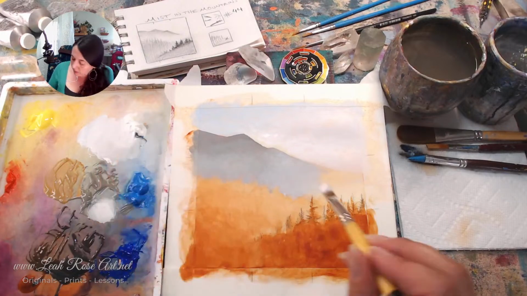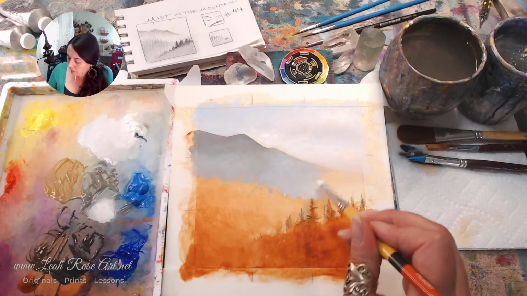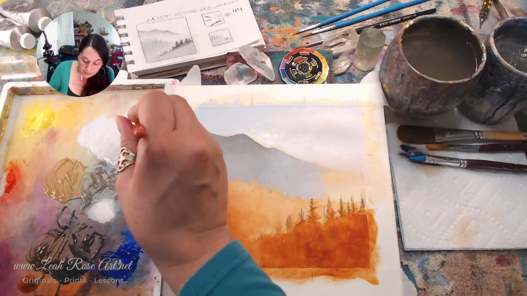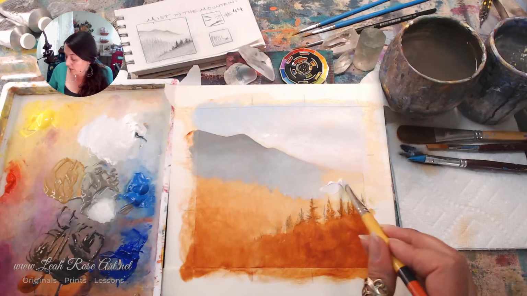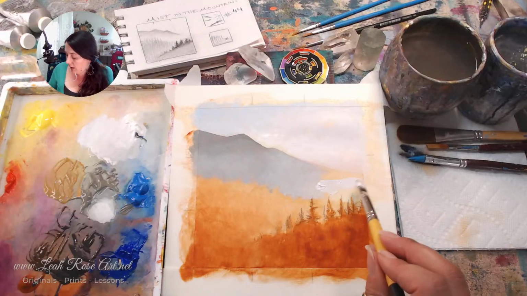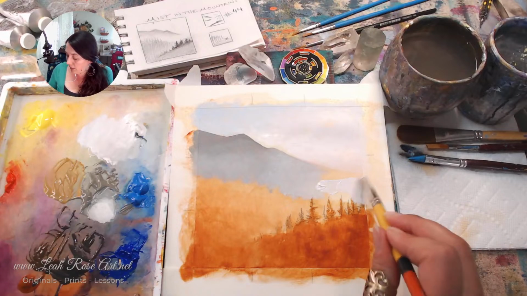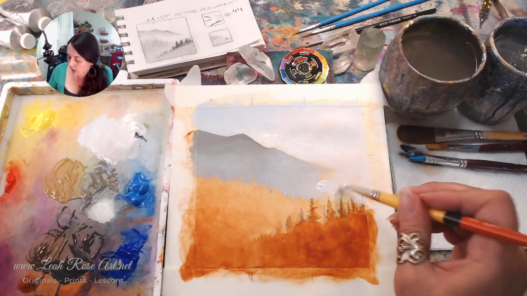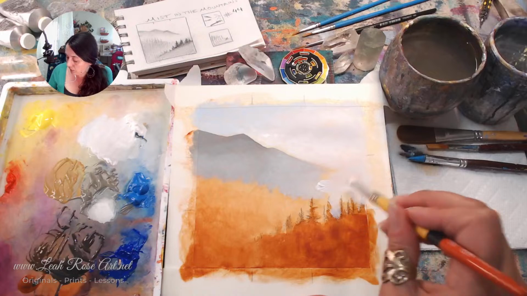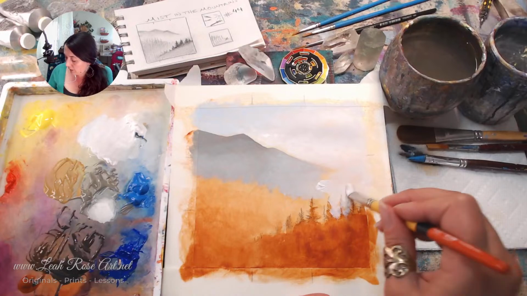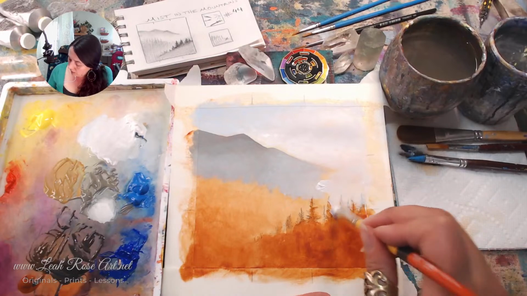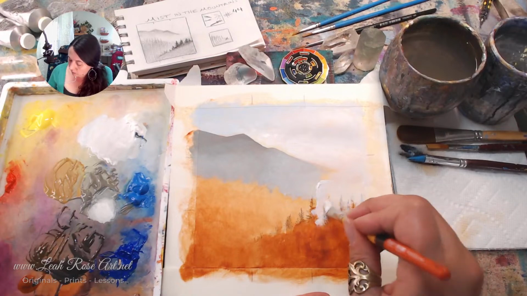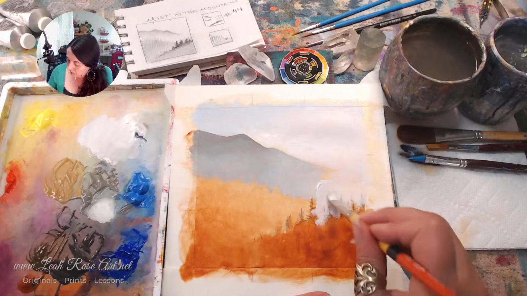Now I'm going to be coming to the lightest. It needs to be the lightest area, so I'm just going to go to straight white. And I am going to blend into the sky and into the mountain using those same pouncy type brush strokes. Also going to be dragging this down over our tree line, making sure to get in between those foreground trees.